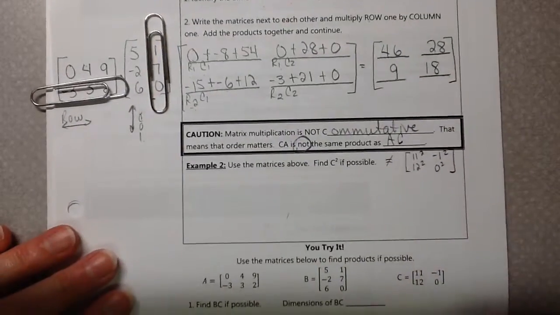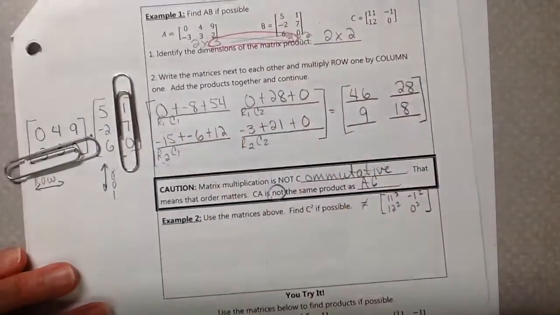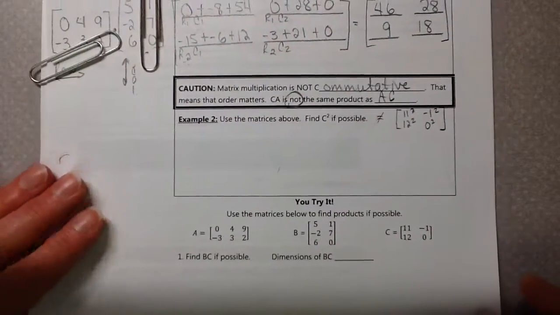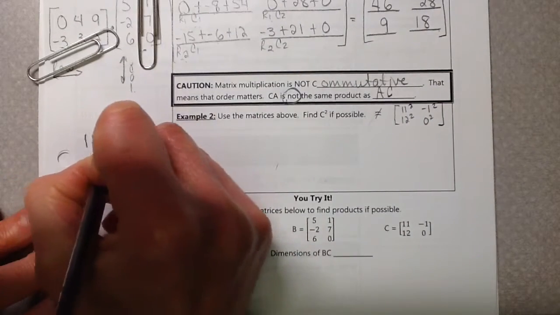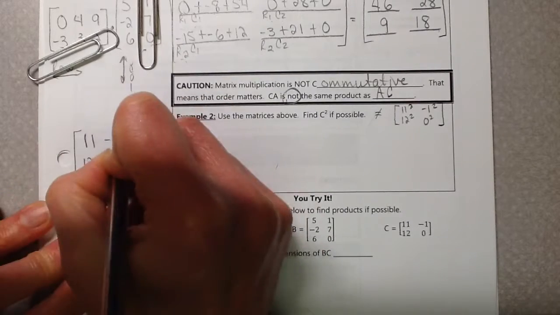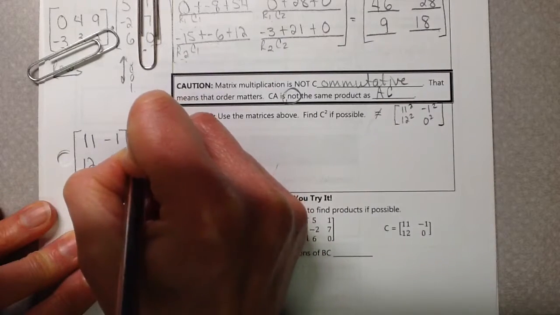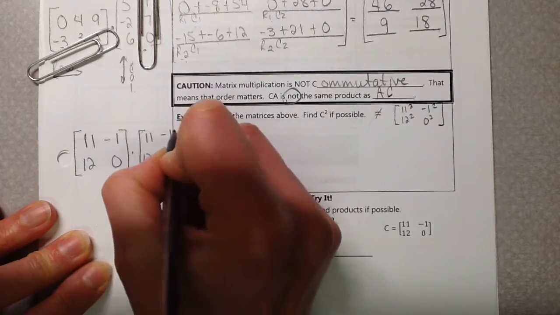What it means is we need to take the matrix C, and I'm going to have to move it up here just so you can see this part of it. We're going to do 11, -1, 12, 0, and we multiply it by itself. So 11, -1, 12, 0.